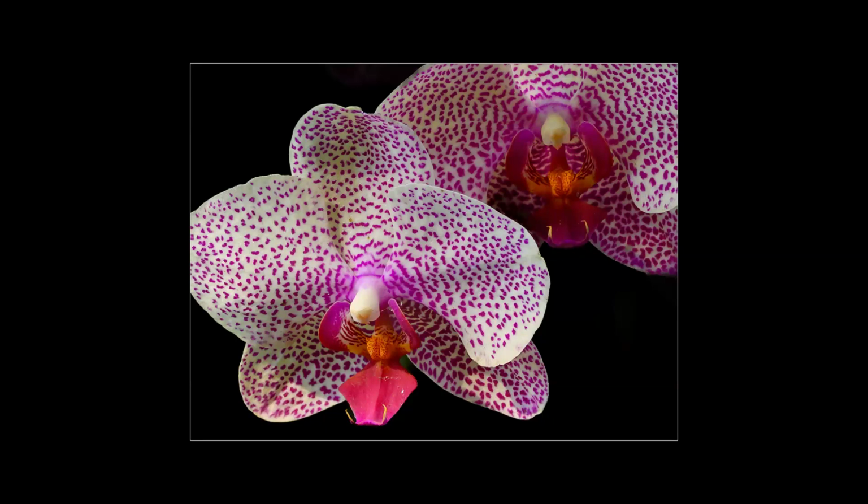This is the kind of image where I think less would have been more, just focusing on, say, the interesting part of the front orchid would have been a much stronger image. 6.